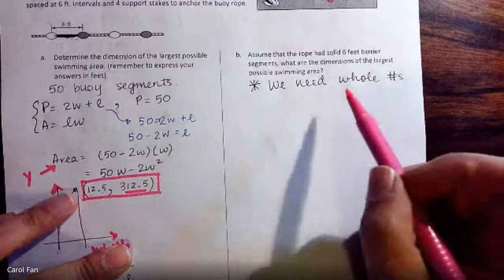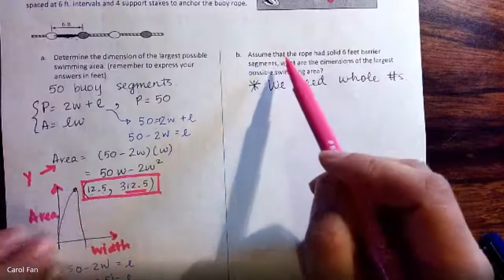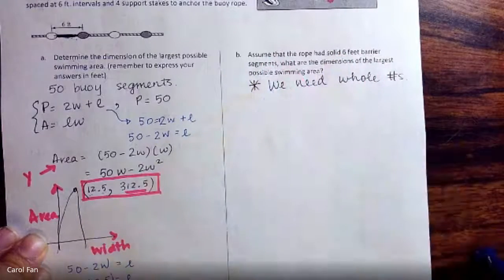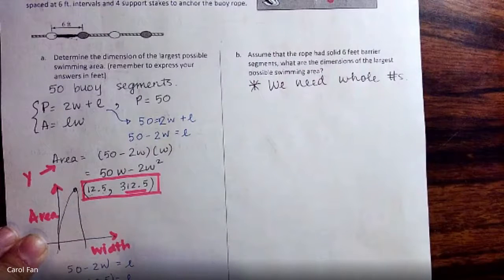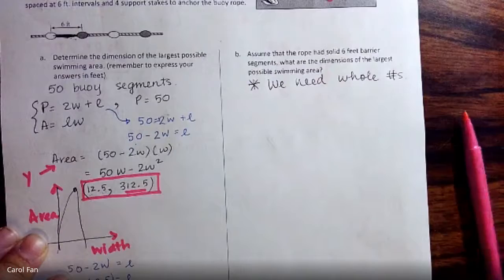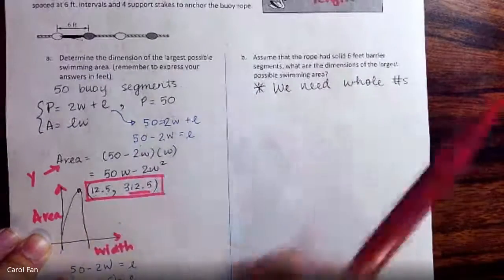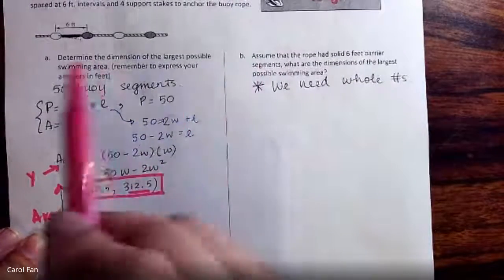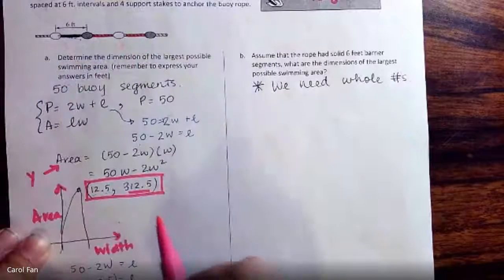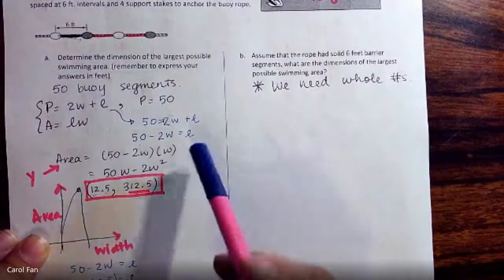Let's do the second part of this question now. It says that assume that the rope has solid 6 feet barrier segments. What are the dimensions of the largest possible swimming area? Now, this is slightly different than this question because in this question, we assumed that the rope pieces were flexible and you were able to bend it.